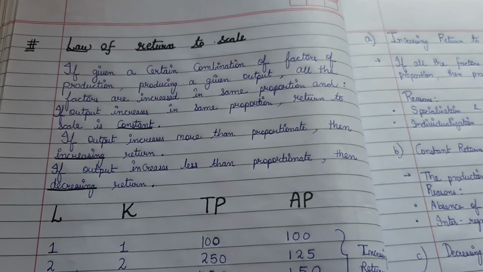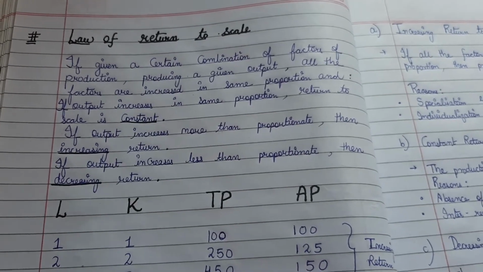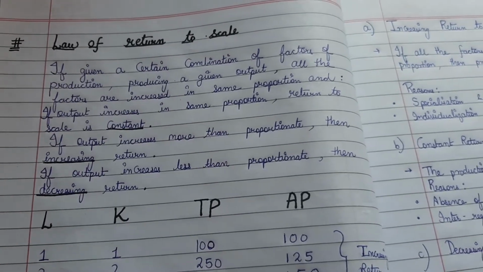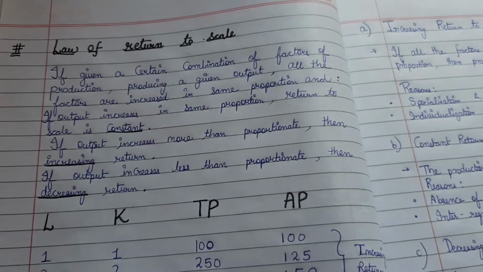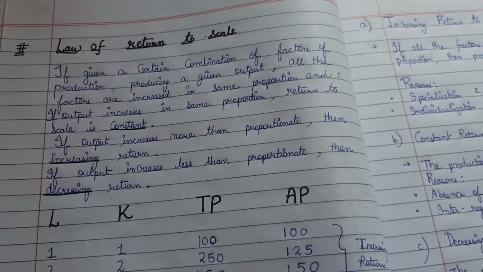Like I can shift my land. I have ample time for all my production, for the collection of resources and so on. Let us go with the statement of the law. If given a certain combination of factors of production, obviously we are given some factors of production which we will use to produce a given output.